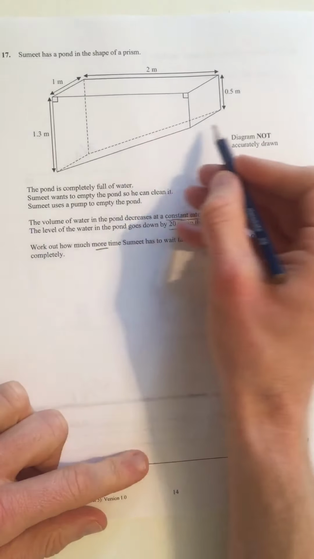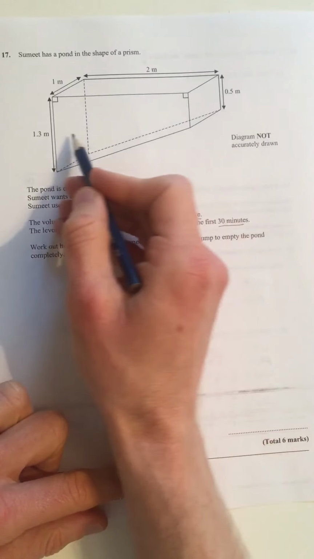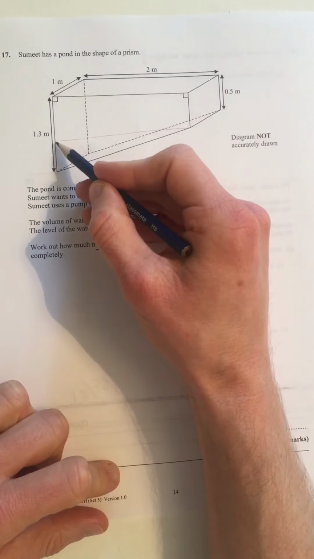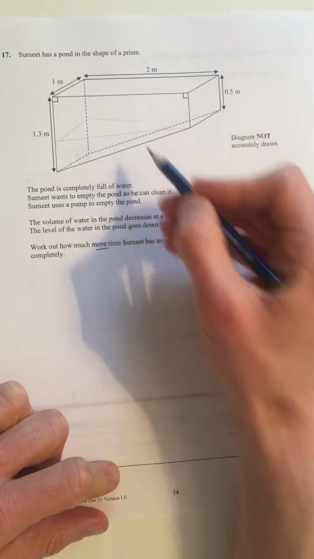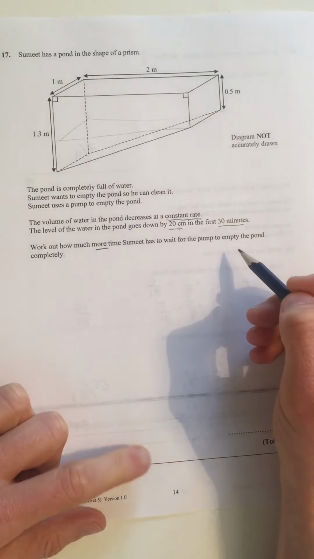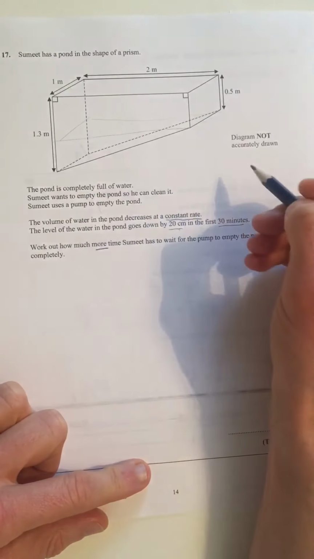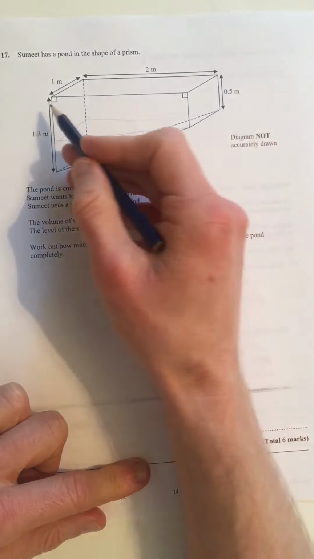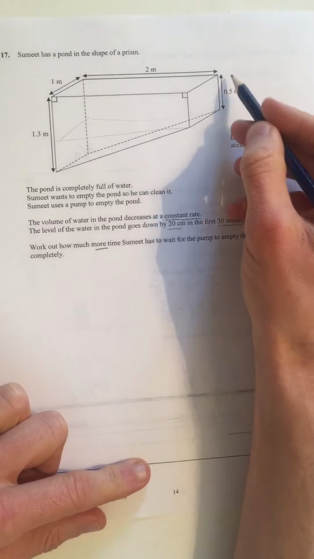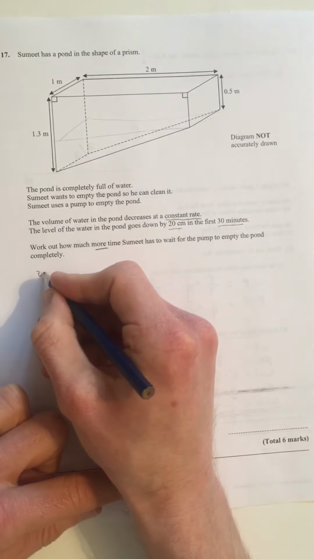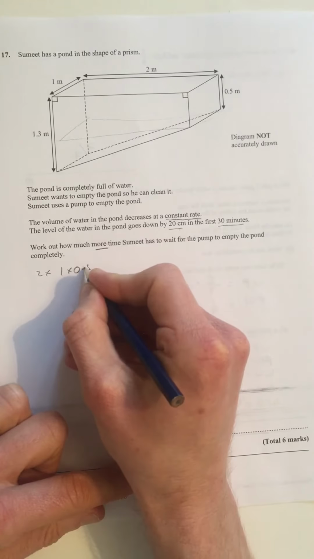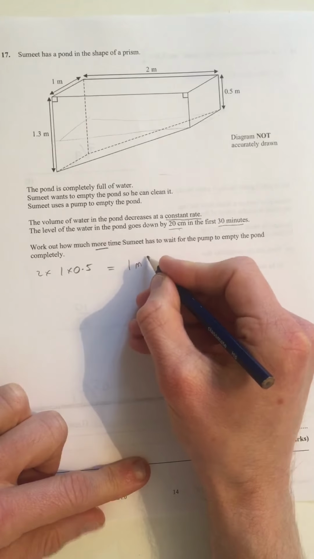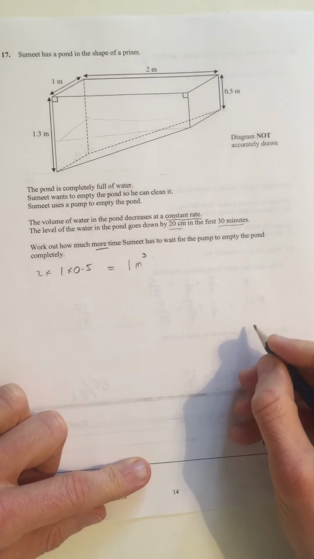So in order to work out the volume of this prism, I'm going to split it up into the cuboid on the top here. So I've got a cuboid that looks like that, and then I've got the triangular prism on the bottom. To work out the volume of the cuboid, I just want to do base times height times width, so 2 times 1 times 0.5, so that's just going to be 1. So the volume of this cuboid on the top is 1 metre cubed.